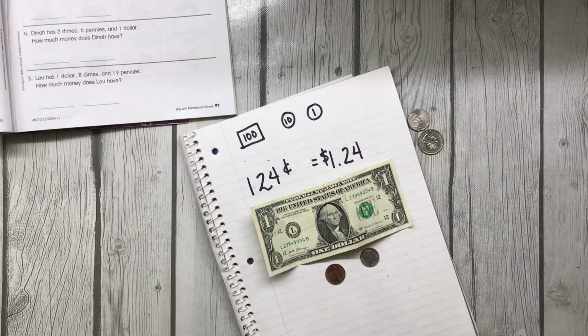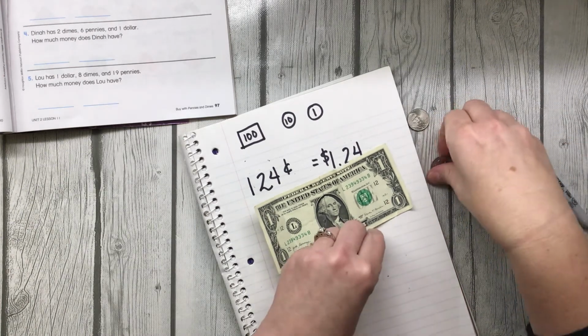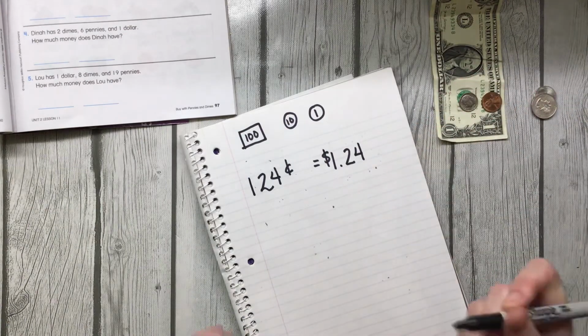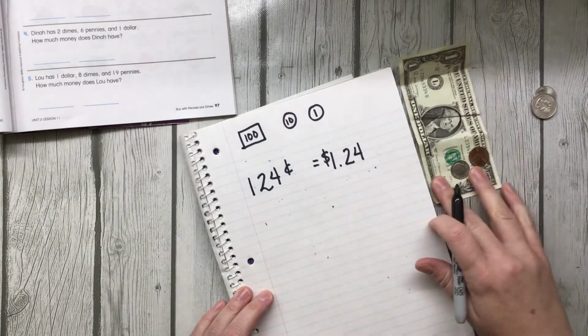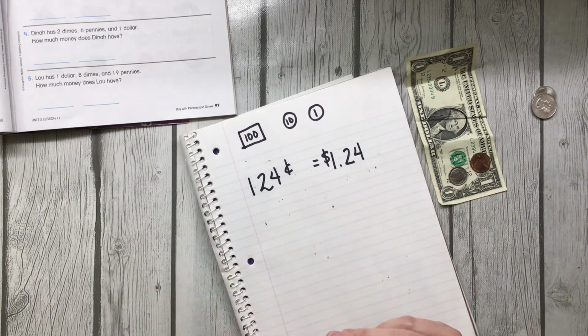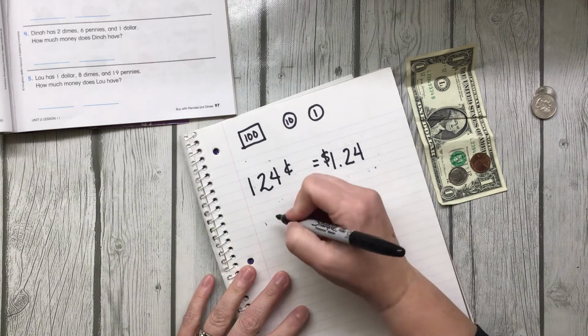All right, and what I'm hoping that we all noticed is there are so many different ways to make $1.24. We could have drawn 124 pennies, couldn't we? I'm not going to draw that right now because it would take forever. I could draw 10 dimes.